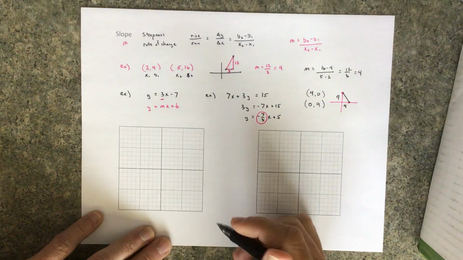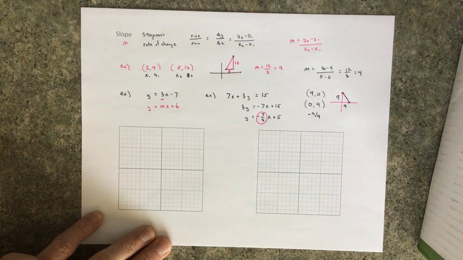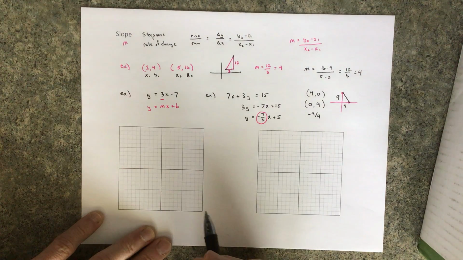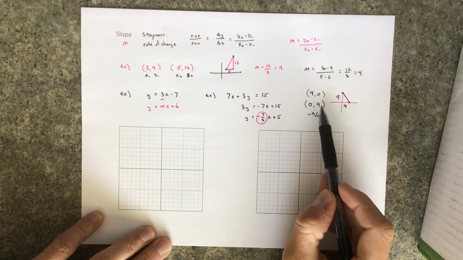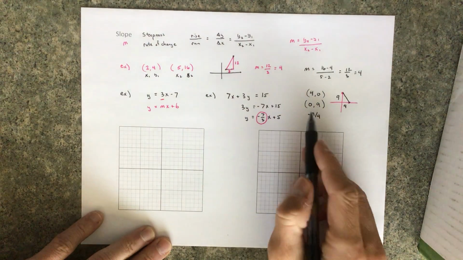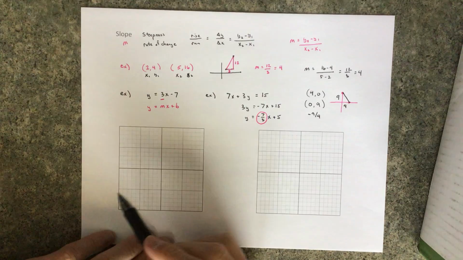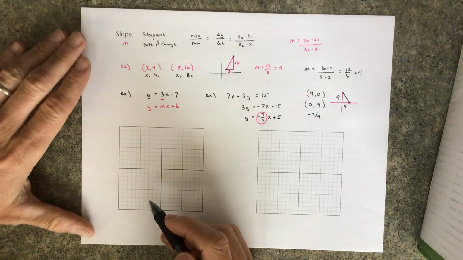So it's like a negative rise. So then in this case, we'd have a negative 9/4 slope. And if you use the equation, it'd be the same thing. It'd be 9 minus 0, and then 0 minus 4, and you'd get negative 9/4. So we can get the slope from the x-intercepts, we can get it from two random points, we can get it from an equation. We should be able to find the slope from a graph.